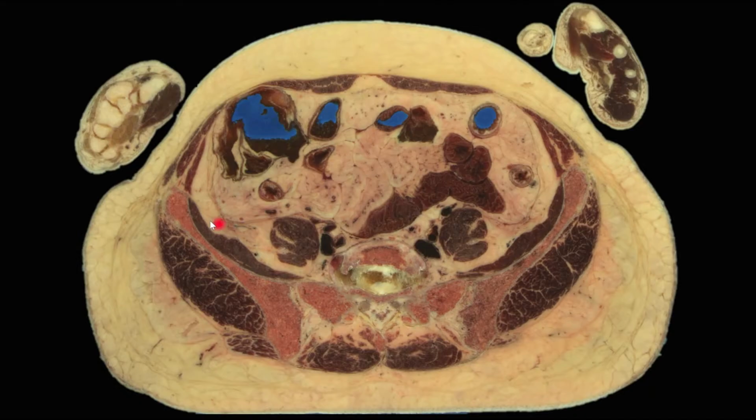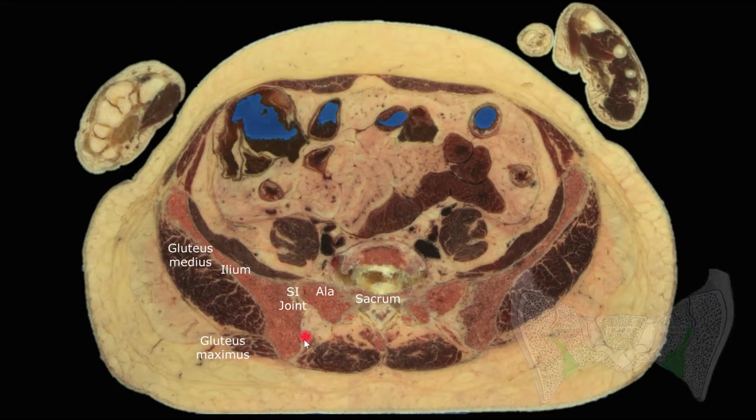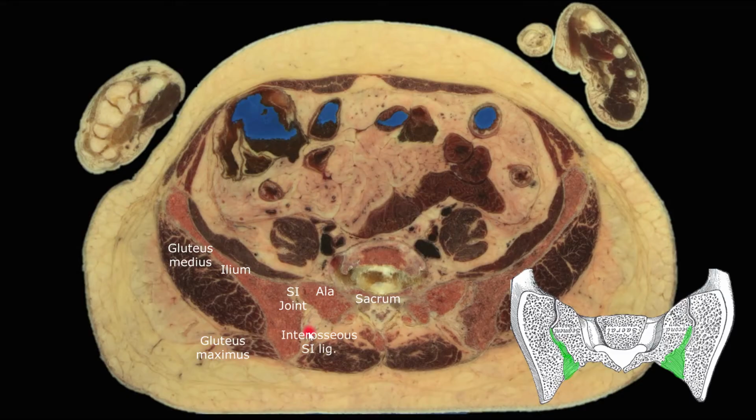In the wall, the ilium is thicker. You can still see gluteus medius muscle, but also you can see the beginning of the gluteus maximus muscle. Gluteus maximus is going to cover the gluteus medius. And here I can see the sacrum. Look at the ala of the sacrum here, and the beginning of the formation of the sacroiliac joint. And the whitish area here indicates the presence of the thick and strong interosseous sacroiliac ligaments.